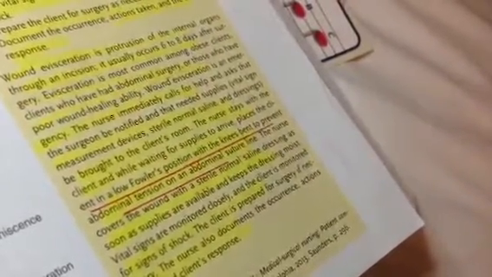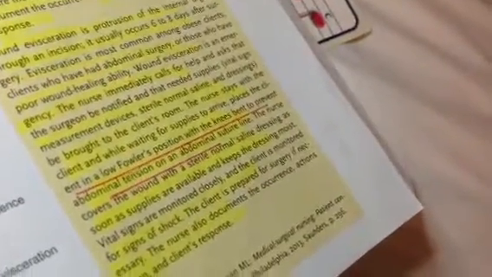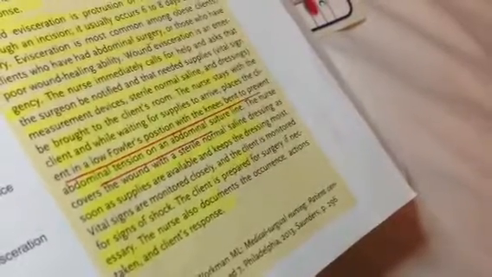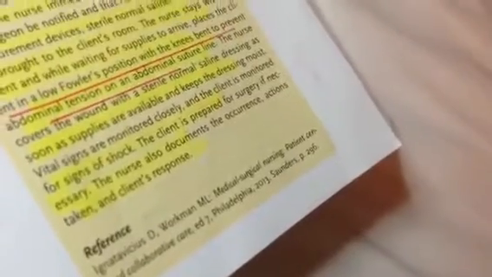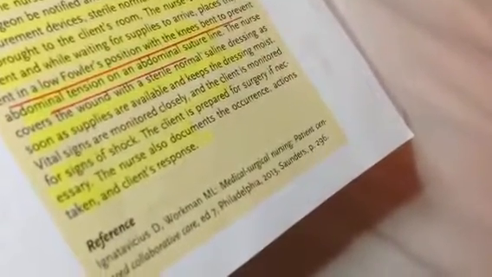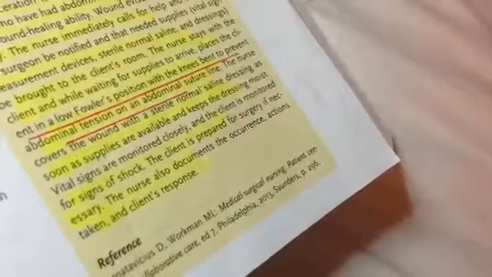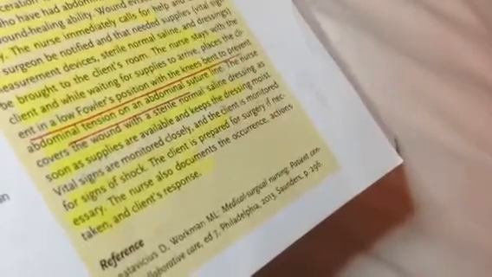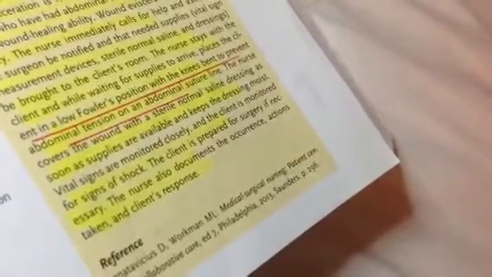Interventions for paralytic ileus: monitor intake and output. Maintain NPO, nothing by mouth status, until bowel sounds return. Maintain patency of a nasogastric tube if in place. Encourage ambulation. Administer IV fluids or PN if prescribed. Administer medication if prescribed to increase gastrointestinal motility and secretions.